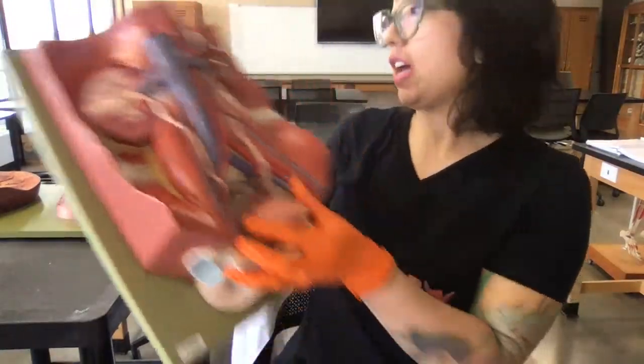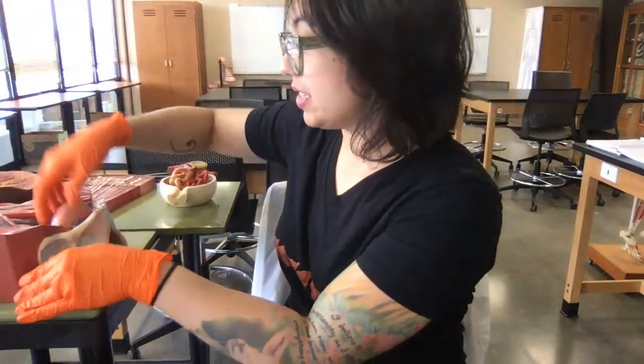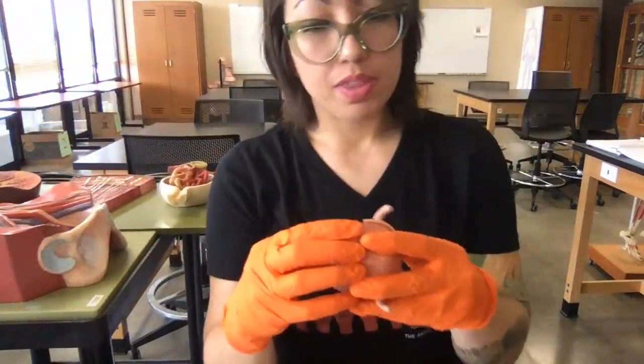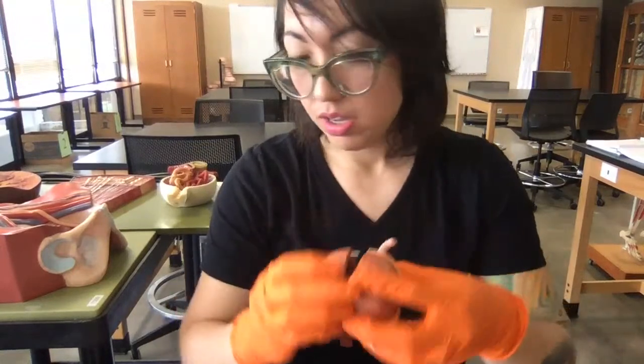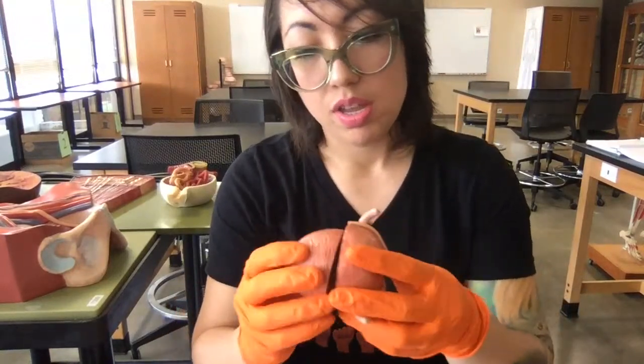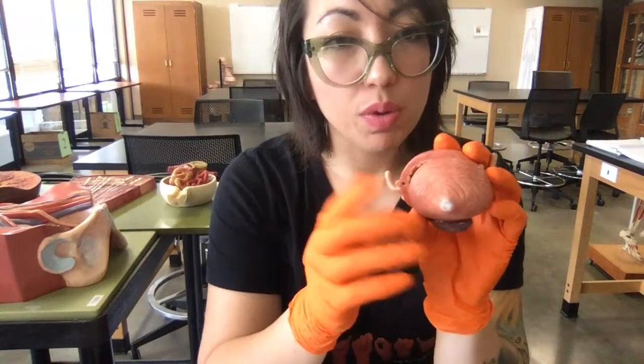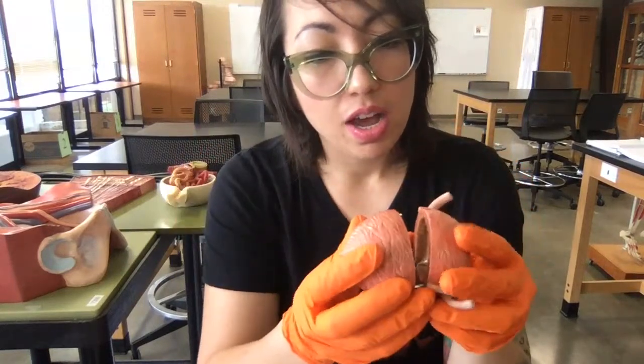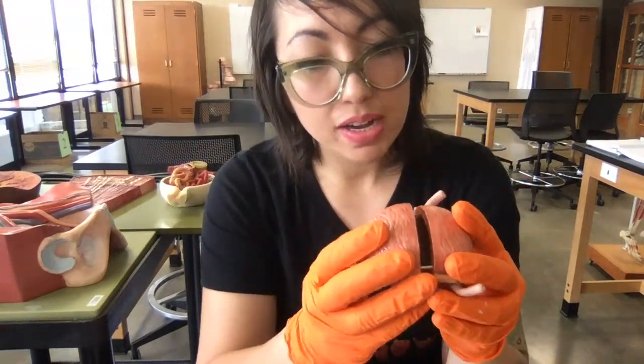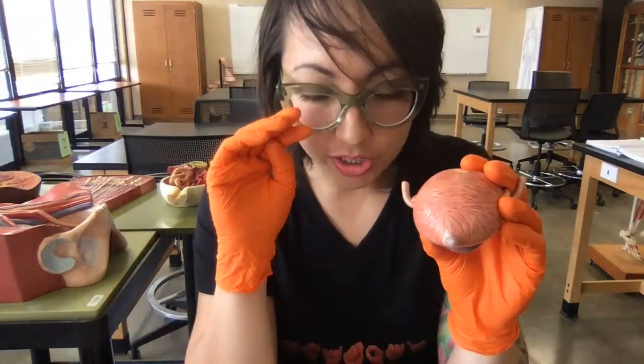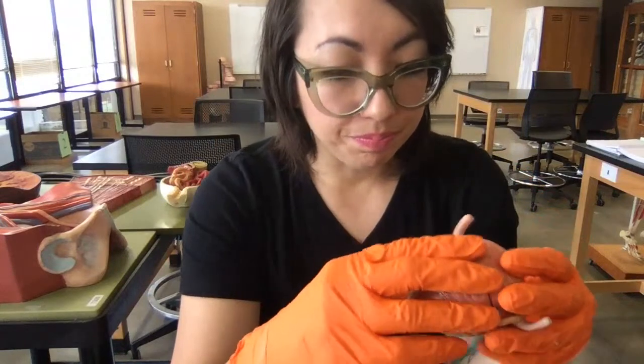So let's take a closer look at the bladder. The bladder is kind of cool. Here I want to point out a couple of things. It's made up of, well, we'll talk about the histology in just a minute. I'll go over the layers of the bladder in just a minute.